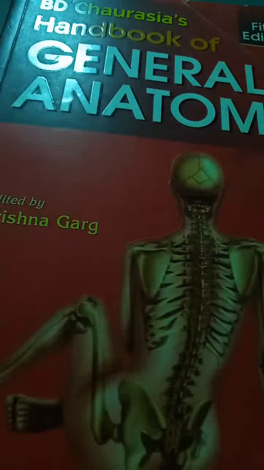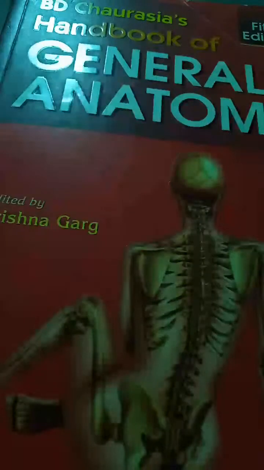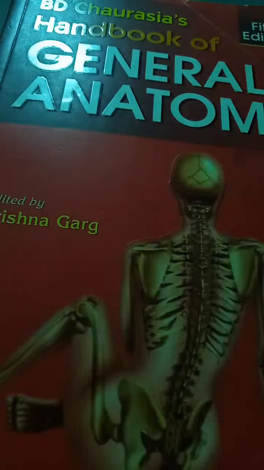Mono means one, di means two. Quadriplegia: paralysis of all four limbs. Quadri means four.